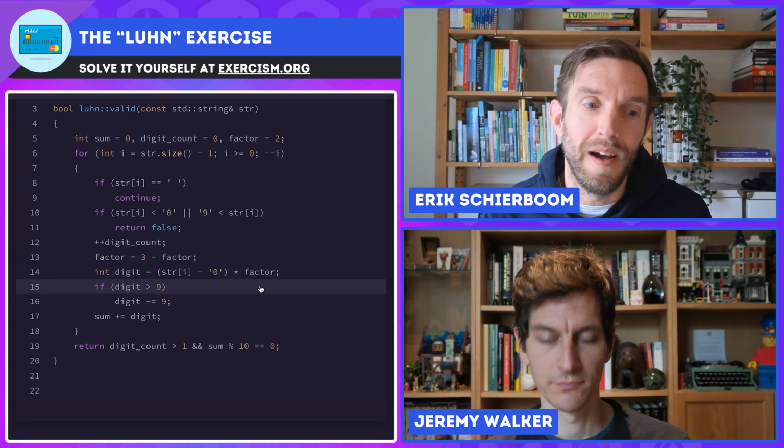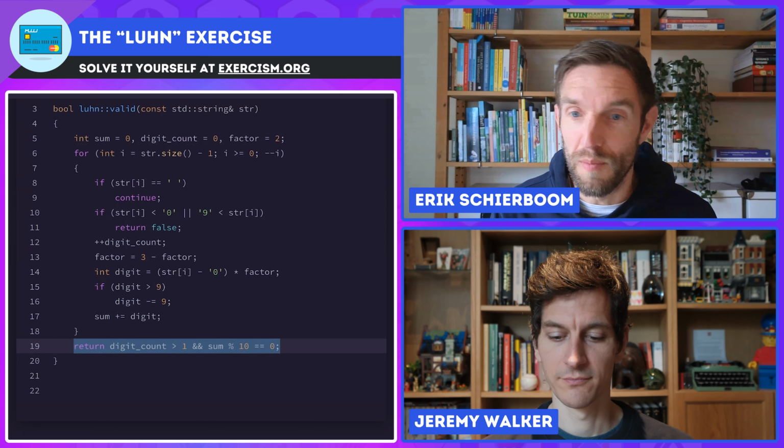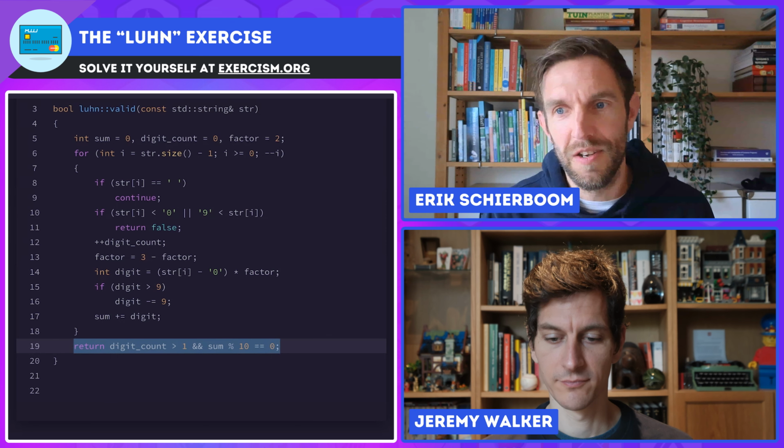Then there's a nice little if statement to see if we need to subtract 9. And in the end, we add the digit to the sum. And then all the way down on line 19, we're checking if we have found more than one digit and whether the end result of doing modulo 10 is 0, which means that it's evenly divisible by 10.